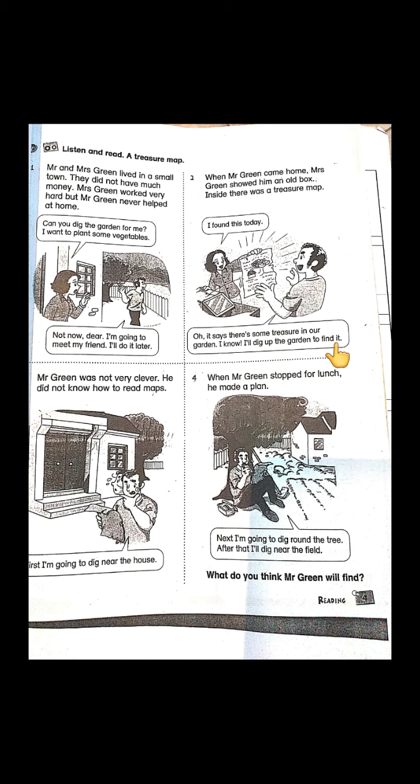So this is a kind of trick that Mrs. Green played on her husband. How? He was not helping her. So she showed him a treasure map, and he said that we can dig up the whole garden to find it out.